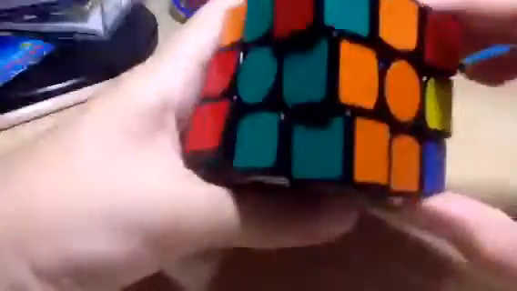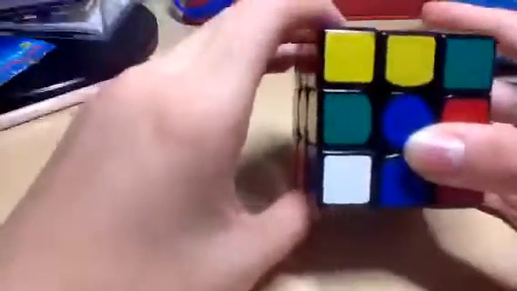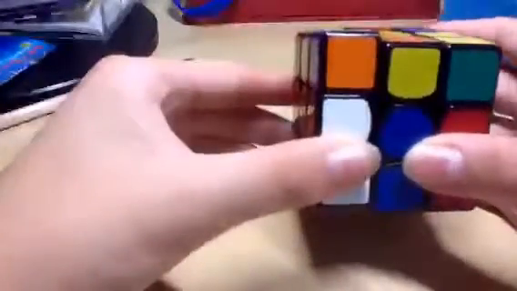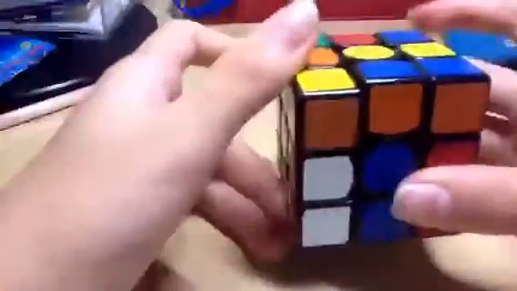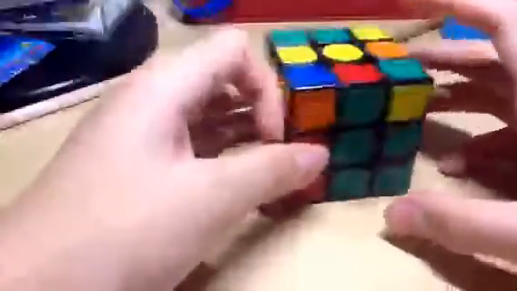Okay, so now let's just continue. The case is like this. Try to memorize how the case looks like basically, and do the formula: up, left, down, right, up, left, down. I taught you in the previous clip, so I'm not going to teach you again.